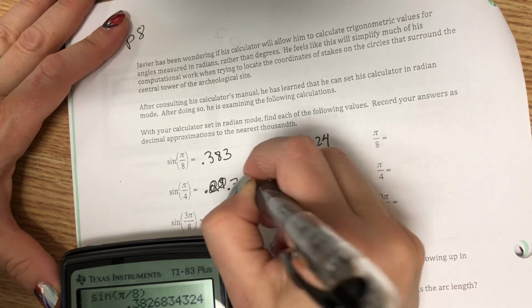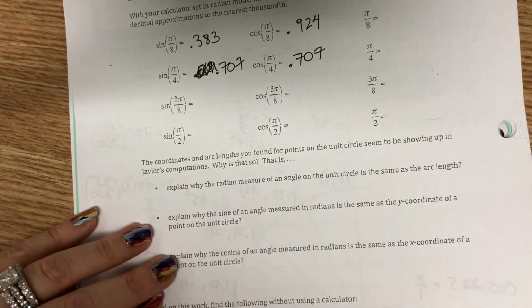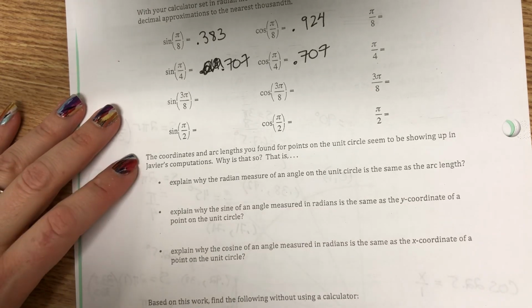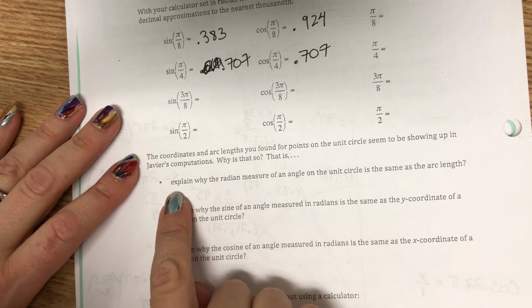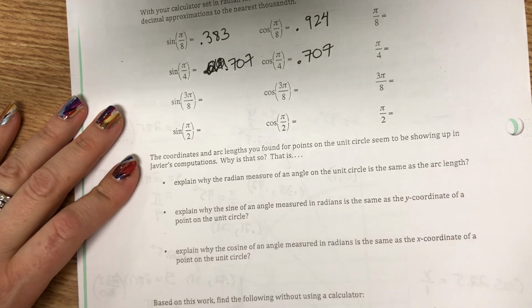These were the same. The coordinates and arc lengths you found for points of the unit circle seem to be showing up in Javier's computations. Why is that so? Explain why the radian measure of an angle is the same as the arc length.